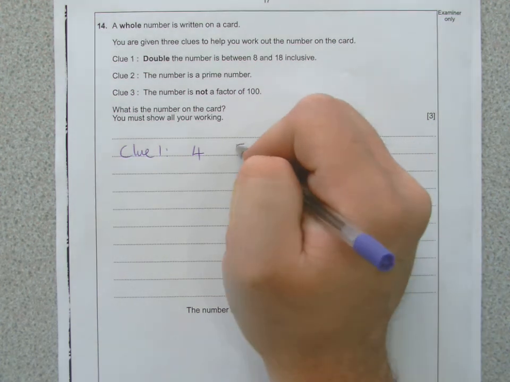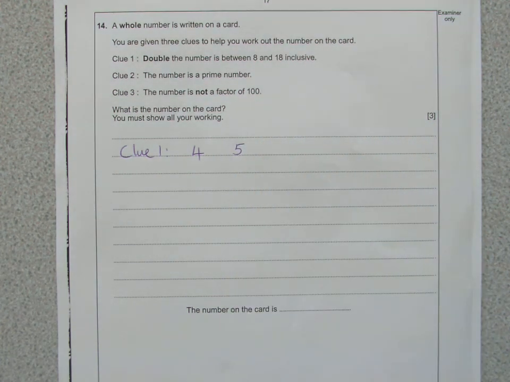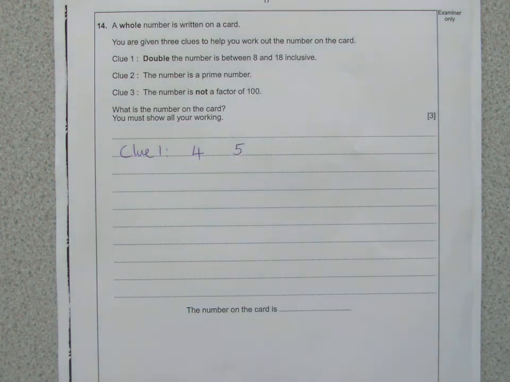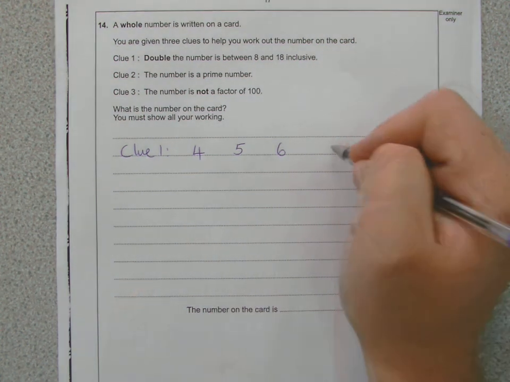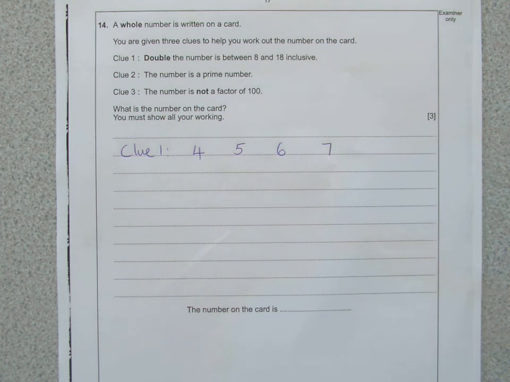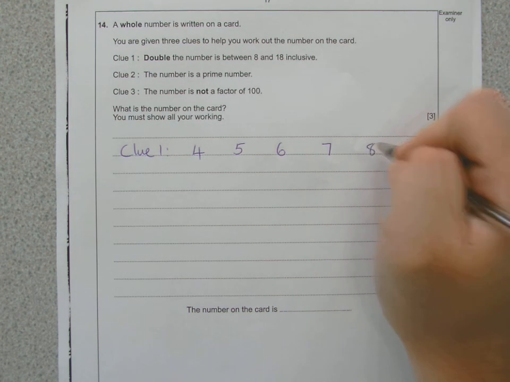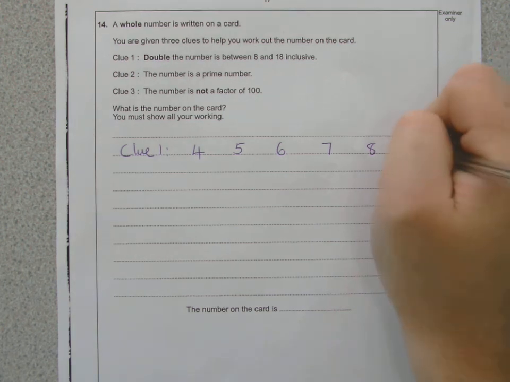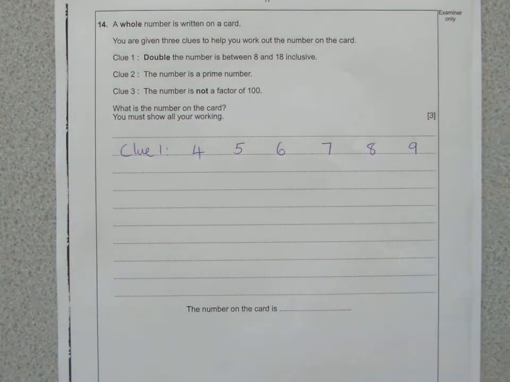5, we double that, you get 10. So that's in between 8 and 18, isn't it? 6, double that, you get 12. That's between 8 and 18. 7, double 7, you get 14. 14 is between 8 and 18. 8, double 8, you get 16. 16 is between 8 and 18. 9, double 9, you get 18.